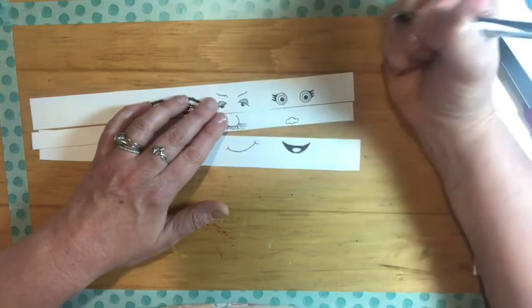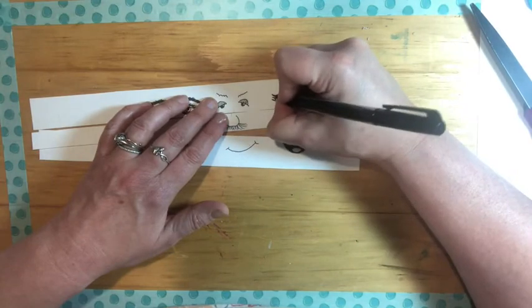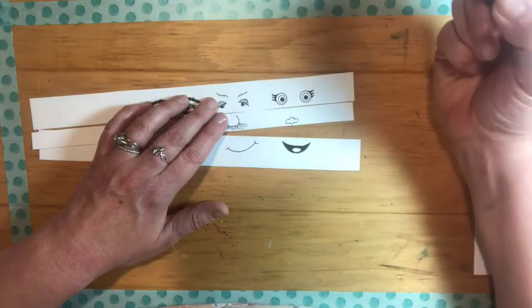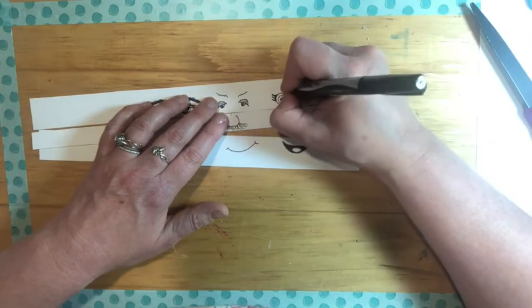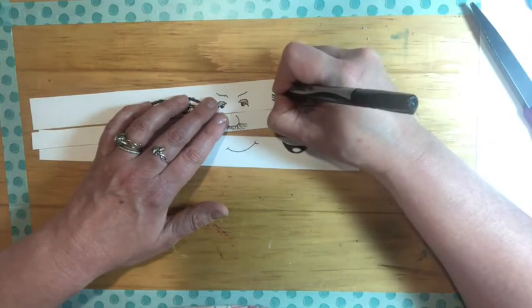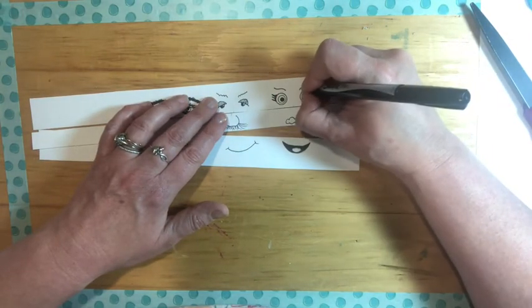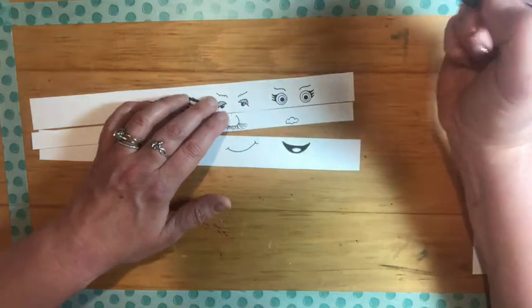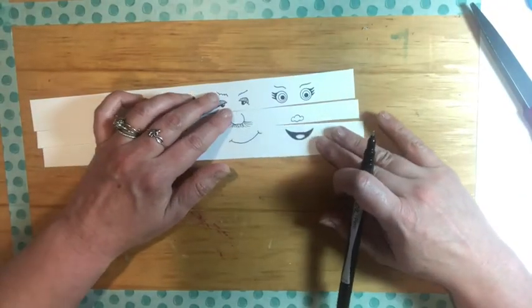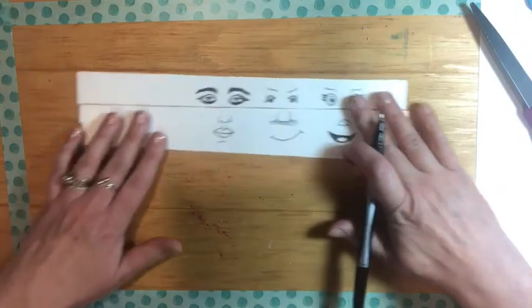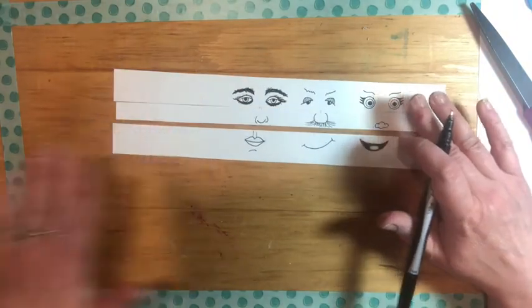Yeah, there we go. And eyebrows. Okay, there it is. All right, now I have room for 2 more.